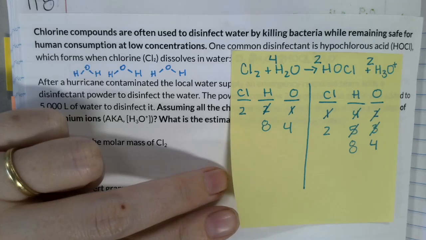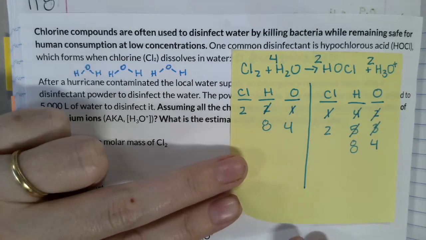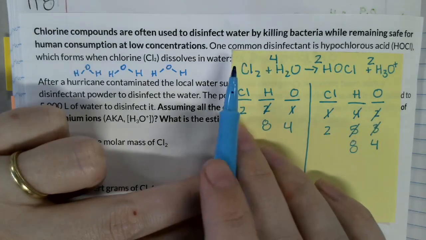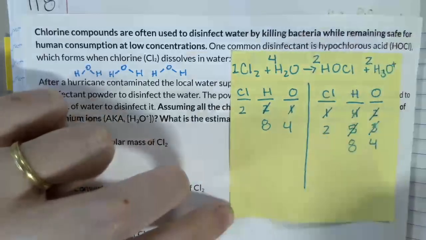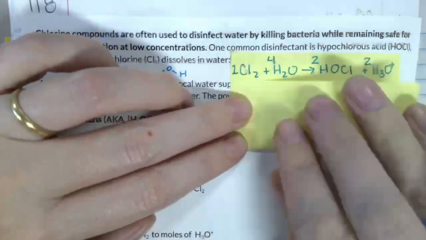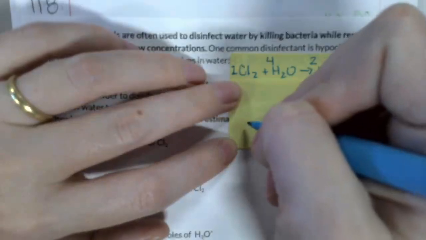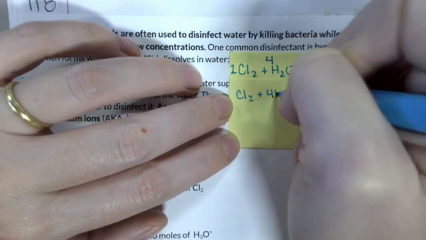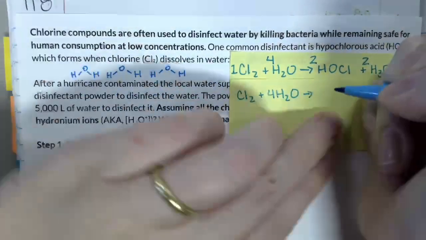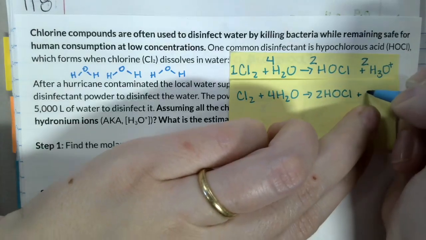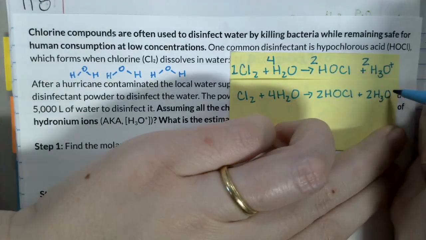Oh, thank the Lord. Yeah, and then at the end you check if anything can reduce, because you potentially doubled the whole thing. If you ended up doubling the entire thing, what she's saying is you might have to divide everything by 2, but since this one at the front is a 1, we're fine. So I'm going to rewrite this nice and pretty so that we don't have to look at the ugly one. Not that there's anything wrong with him, it's just a little much for me visually. So we're going to do Cl2 plus 4H2O yields 2 HOCl plus 2 H3O+.